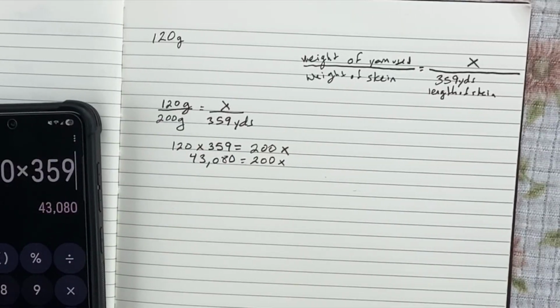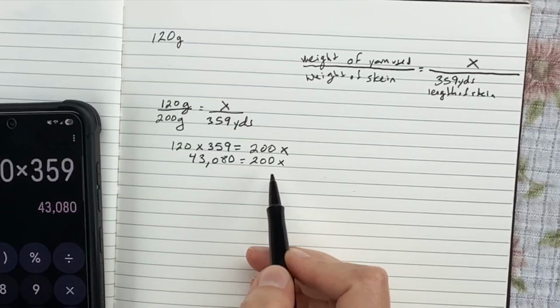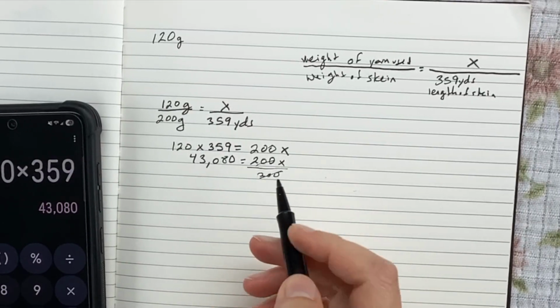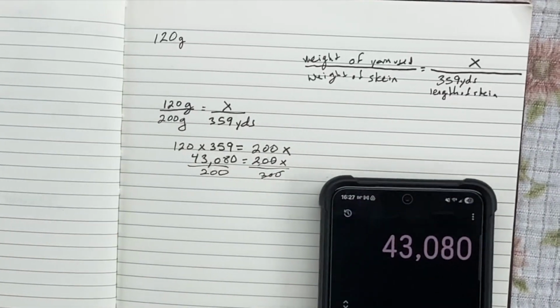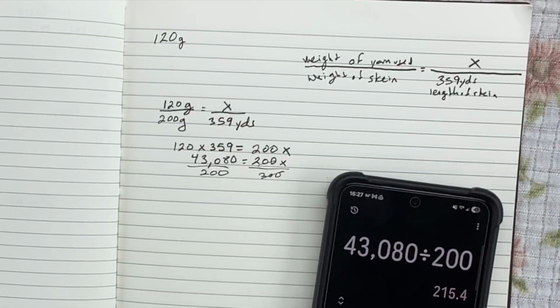Okay, now what we're gonna do is isolate this X by dividing both sides by 200, okay? So that cancels those two out. So on our calculator, we can do divided by 200.